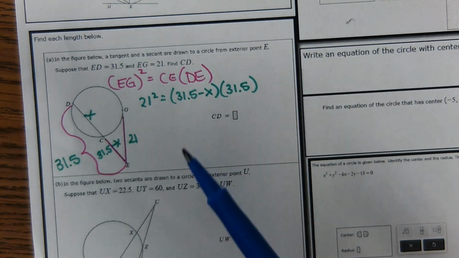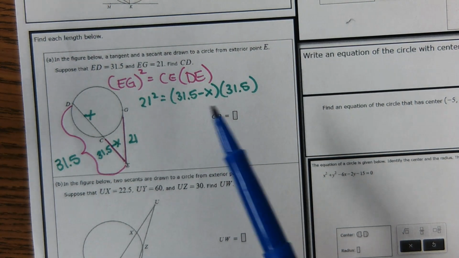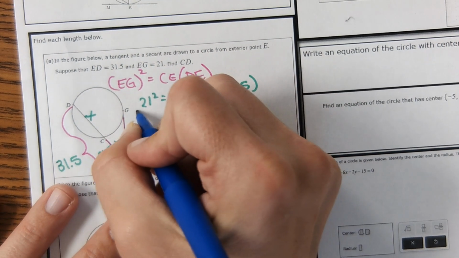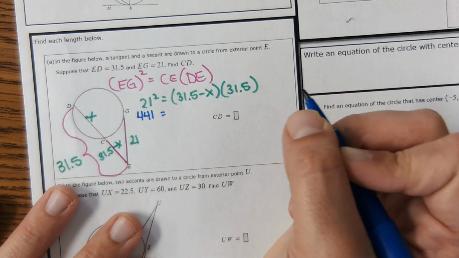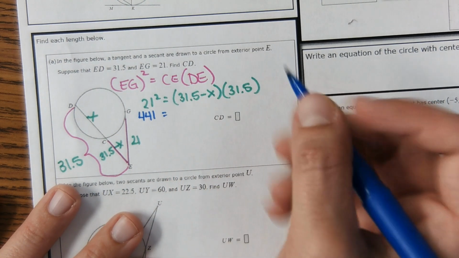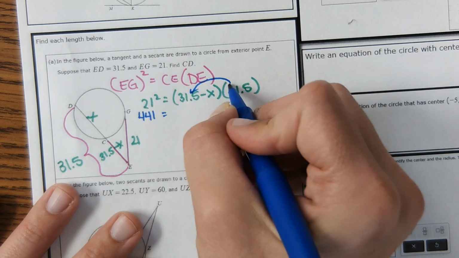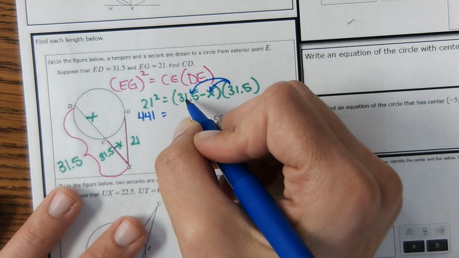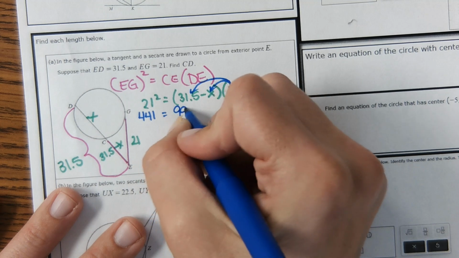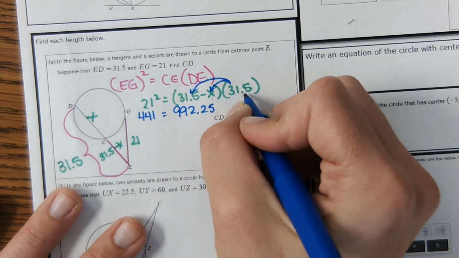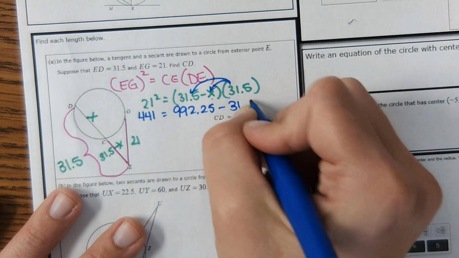So the calculations on this one are a little weird, but the concept's pretty simple. They just give us kind of weird numbers. Okay, so solving this, 21 squared is 441. To multiply this, we're just going to distribute this term to both of these. So 31.5 times 31.5 is 992.25. And then x times this minus 31.5x.